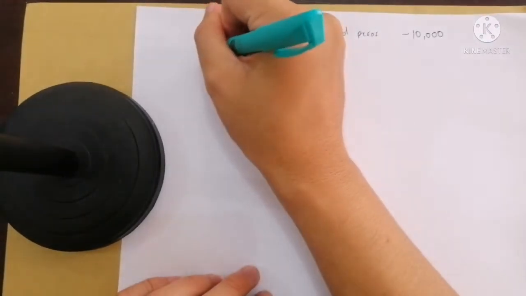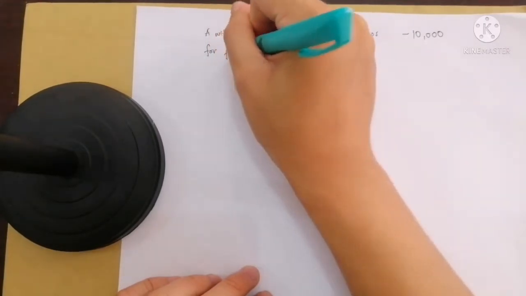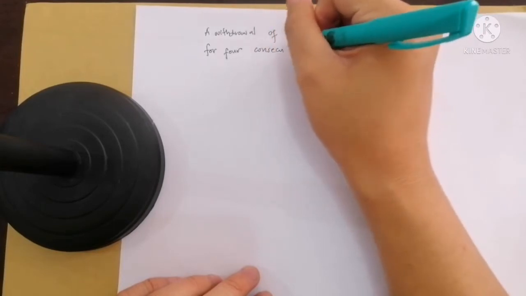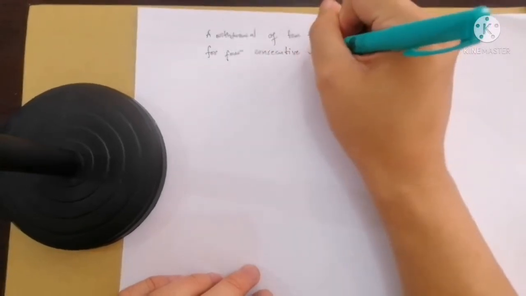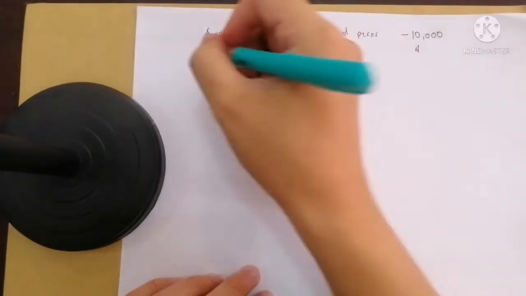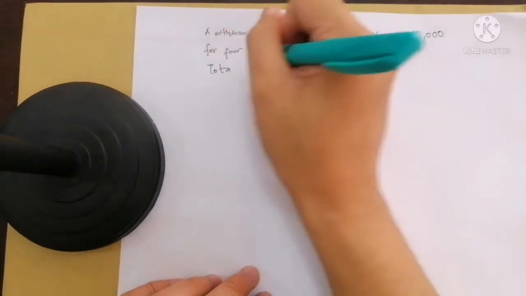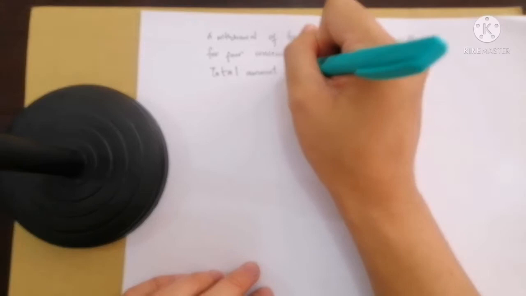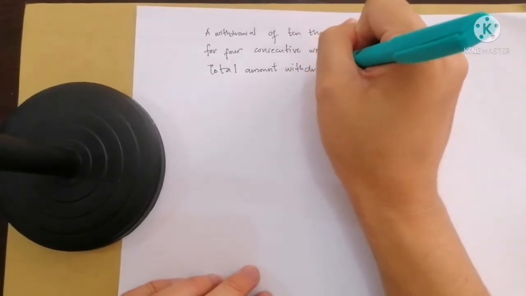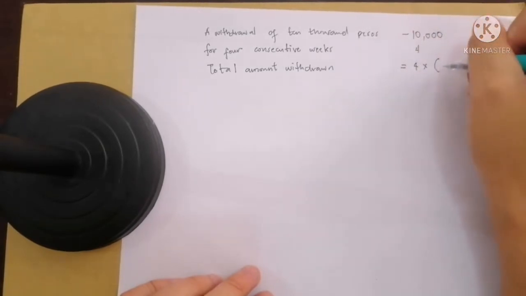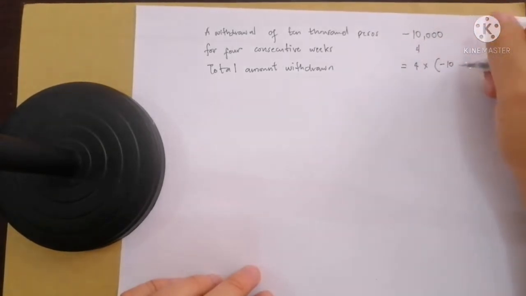And we have here 4 consecutive weeks, and the total amount withdrawn. So we have here 4 times the withdrawal of 10,000 pesos.